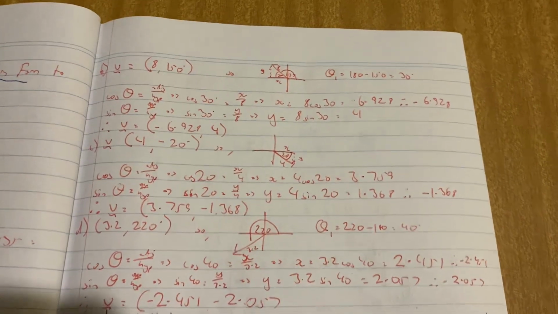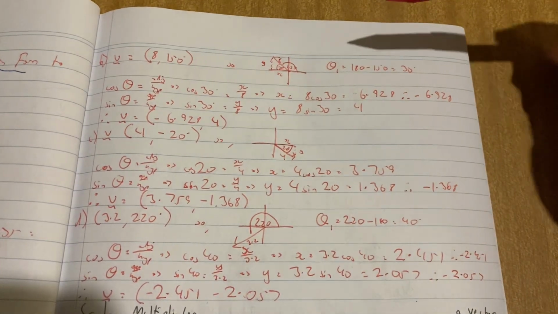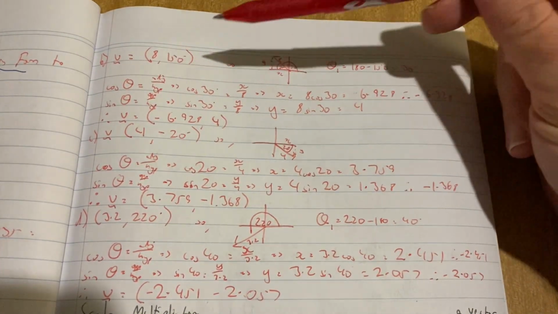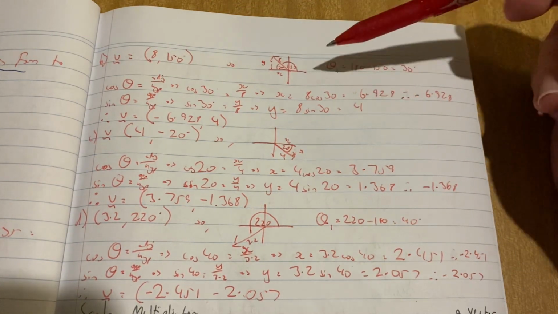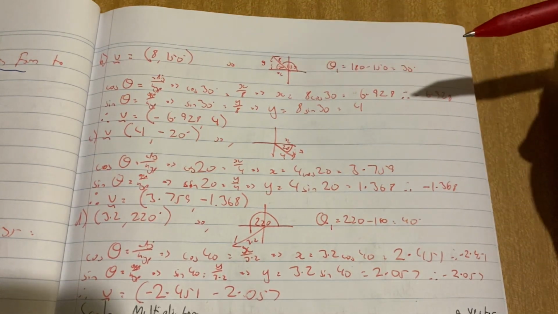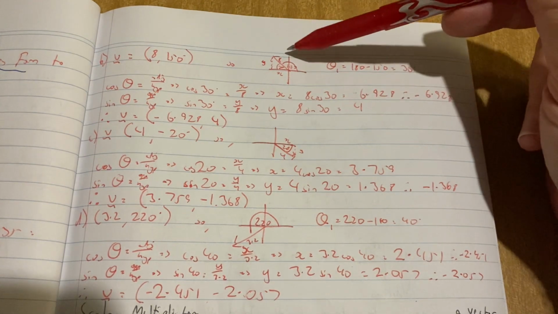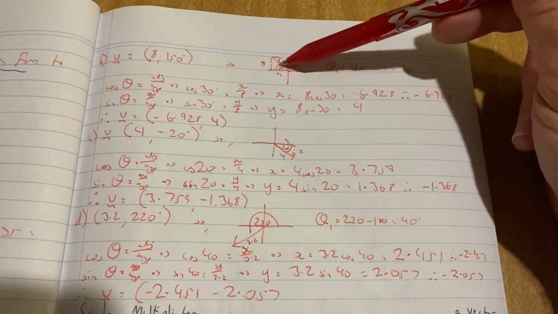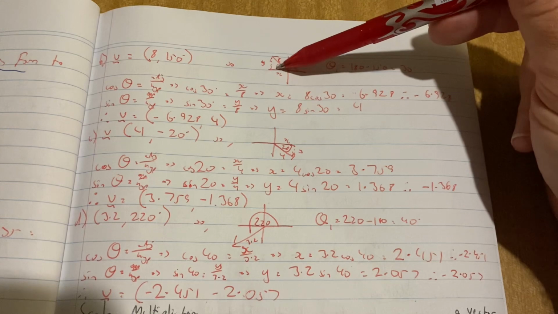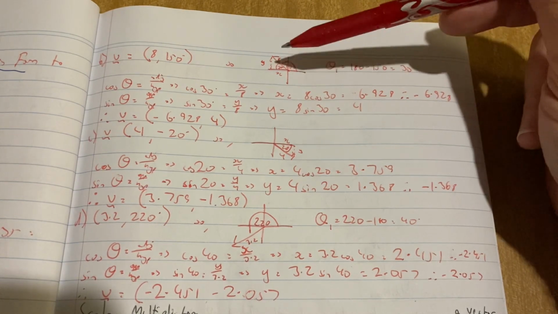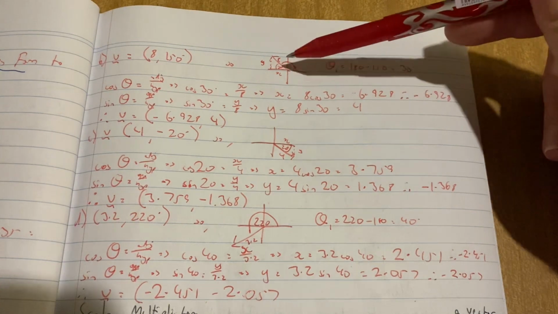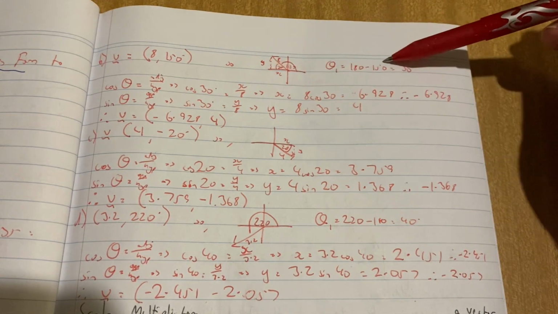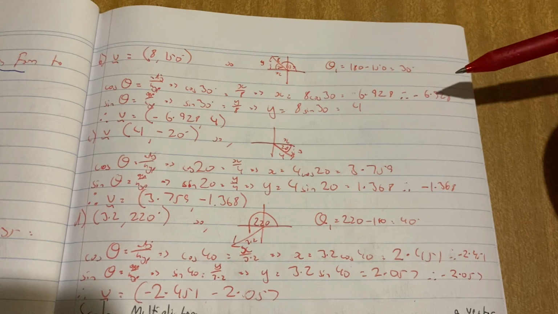So, for our next example, we've got a vector which has a magnitude of 8 at 150 degrees positive. So we represent it here. We don't need to use anything to figure out our missing angle within the triangle. If we know the total of a straight line is 180 degrees, it is just going to be 180 take our known angle, 150, which gives us 30.